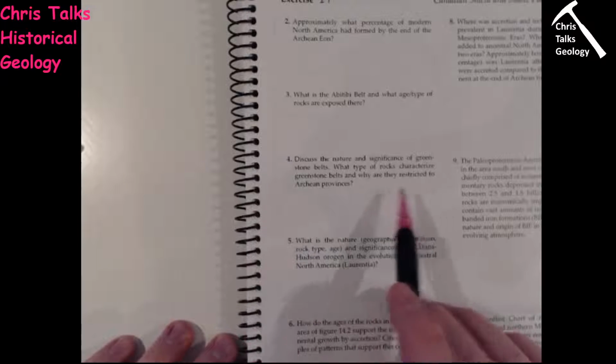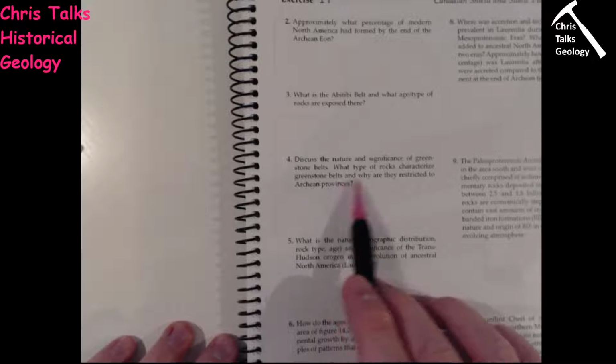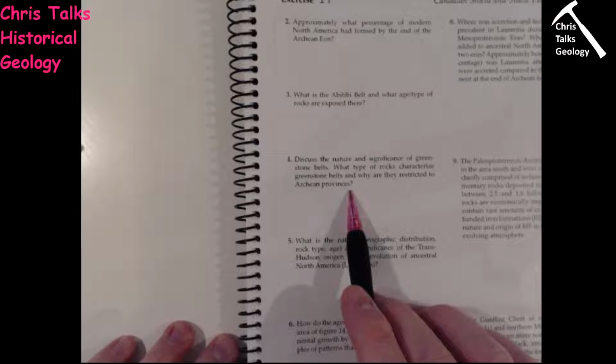When it comes to the rocks, obviously you can sort that one out pretty easily. Why are they restricted to Archaean provinces? Well, it's a question of when were greenstone belts forming? What process produced greenstone belts? If you remember when we spoke about greenstone belts in the lecture, we started talking about things like the collision of island arcs.